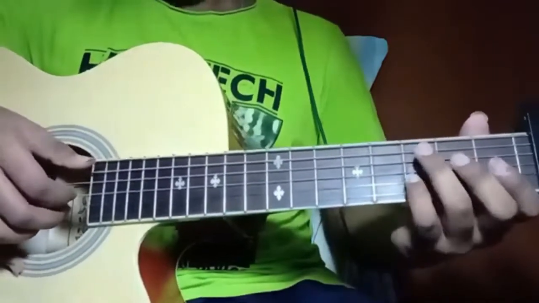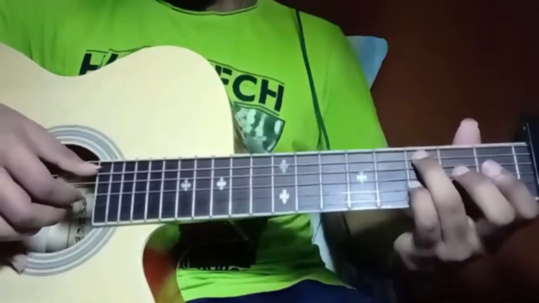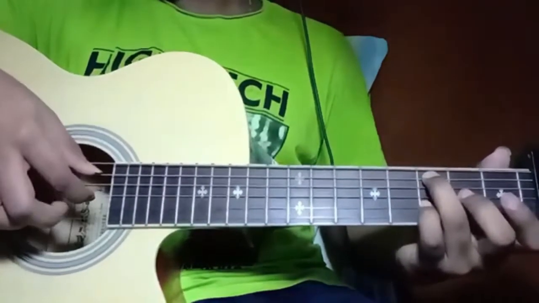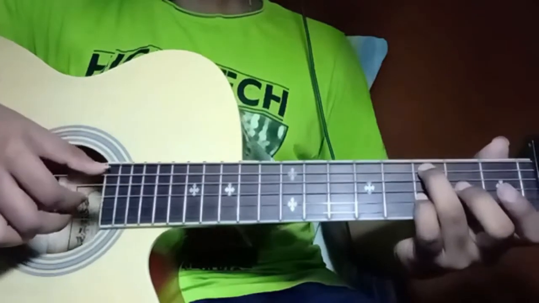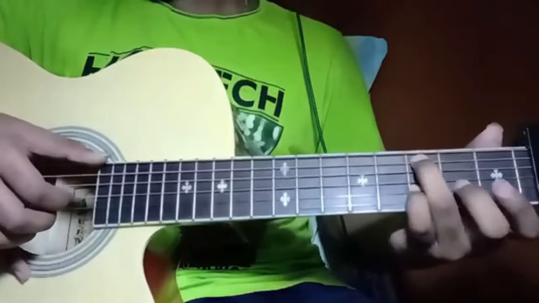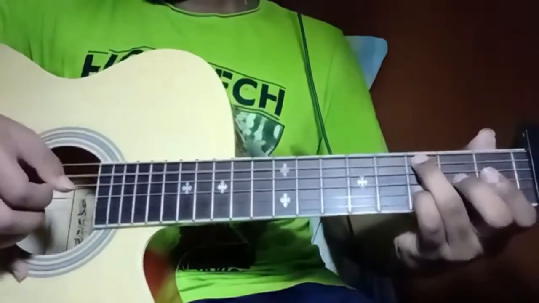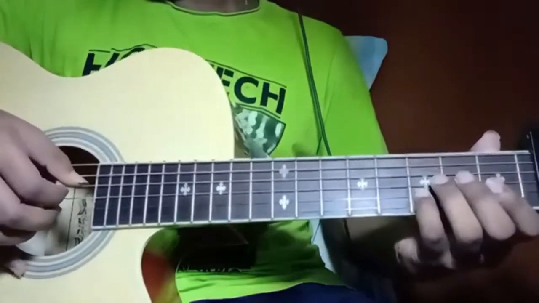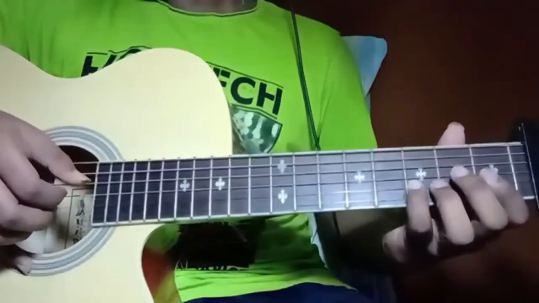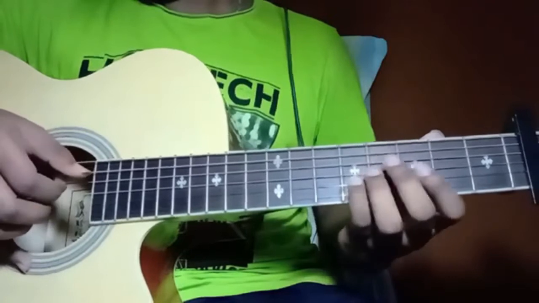So 3 and 3 on the 2nd string and the 5th string together, and along with that you are going to pick the open of the 3rd string as well. Okay. Then you pick the 3rd fret of the 2nd string, 5th fret of the 2nd string.